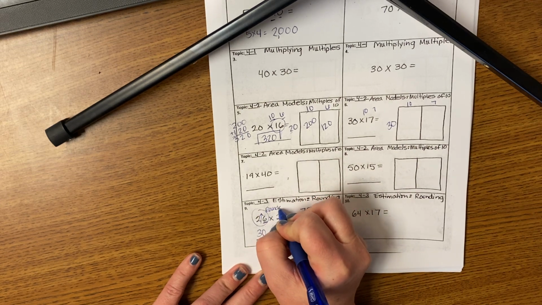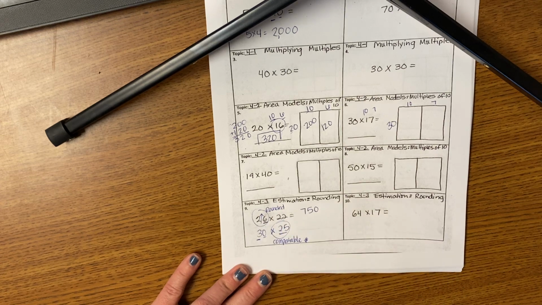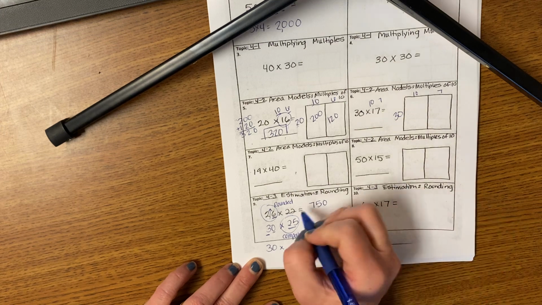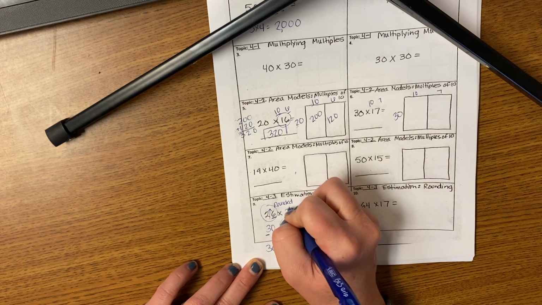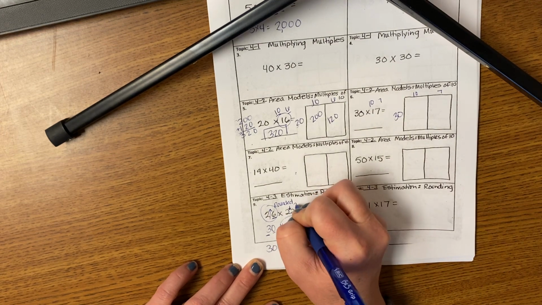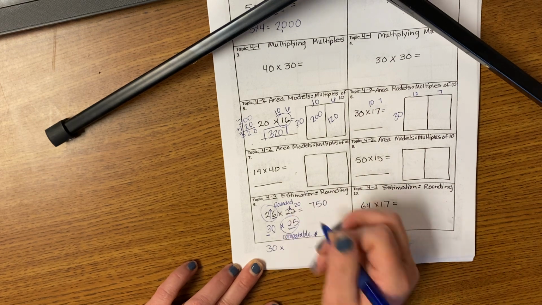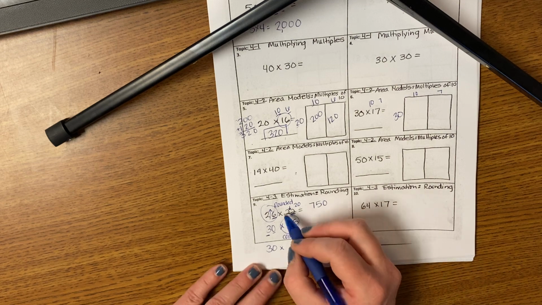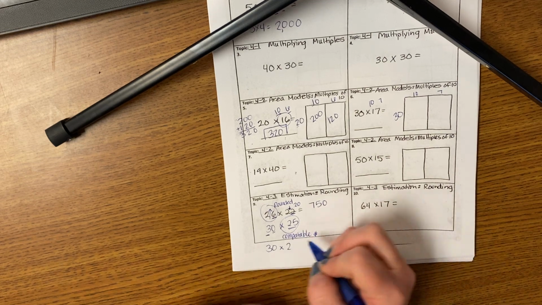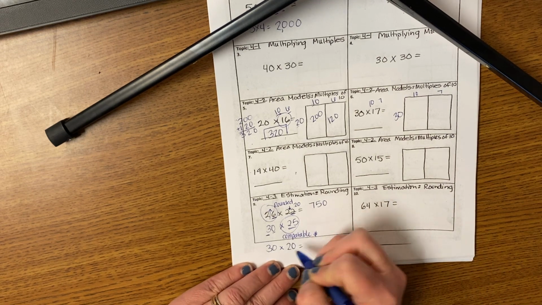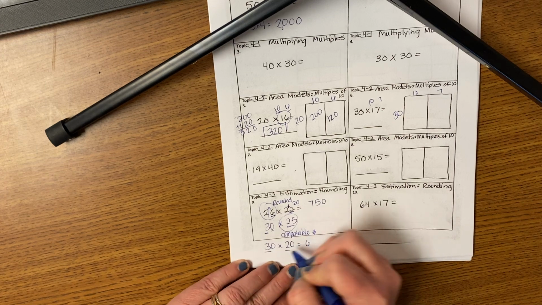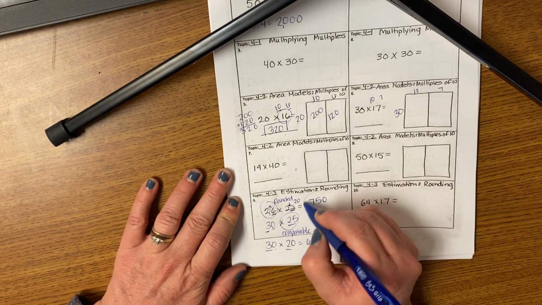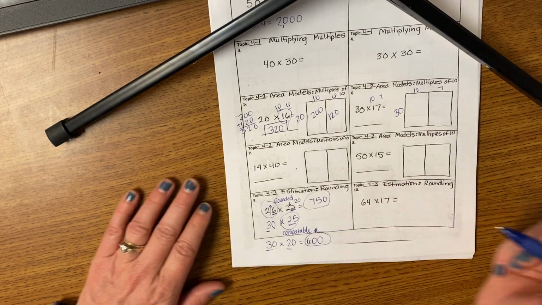Okay, now if I rounded both, I would have wound up with 30 times, and then 22 would round down to 20 because the 2 here is less than 5. So it rounds down to the lower 10, so 20. And that would be 3 times 2 is 6, and the 2 zeros, 600. So either one of these answers, 750, 600, either one is acceptable.